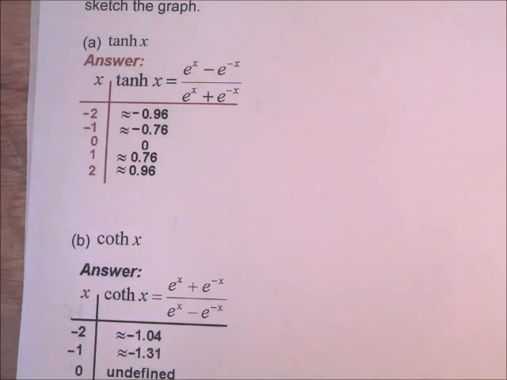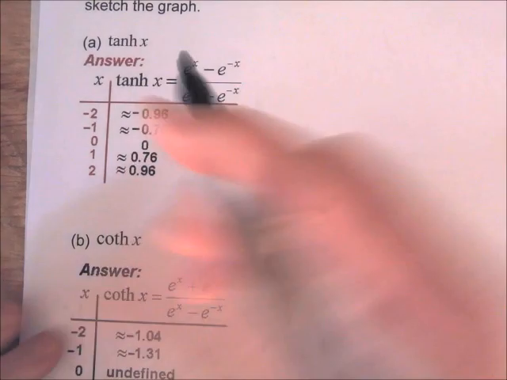the hyperbolic tangent. We said this one had some asymptotes, and we have a table of values here.